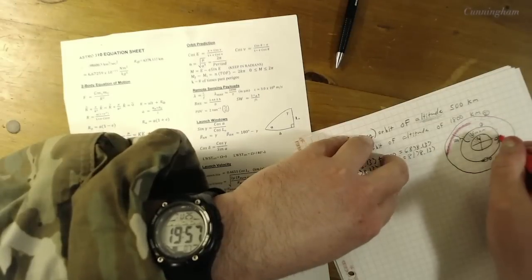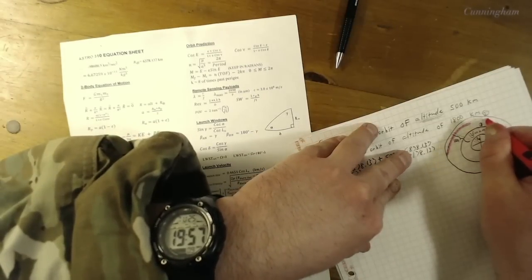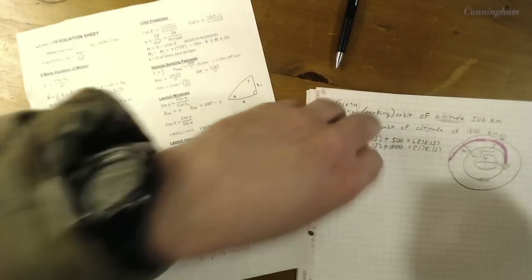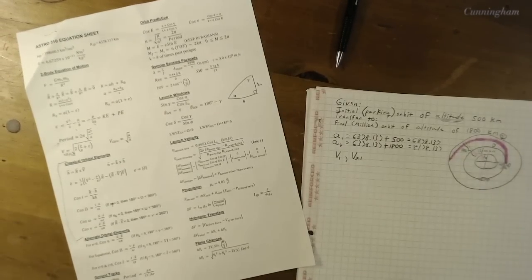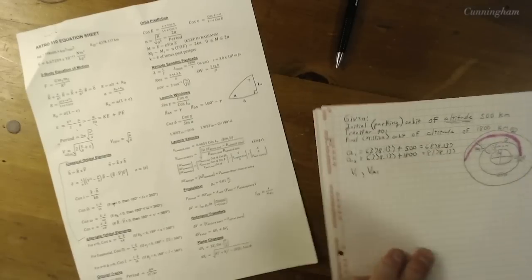So I'll start here, and I'll go to its final mission orbit, which I'm also going to highlight.